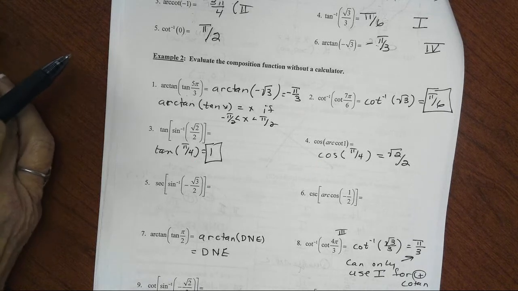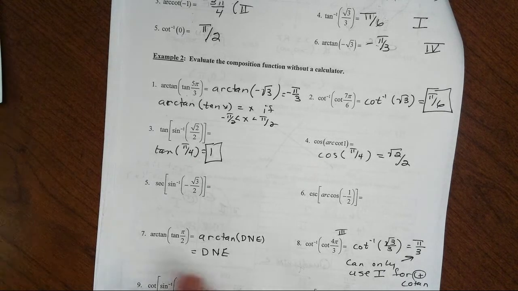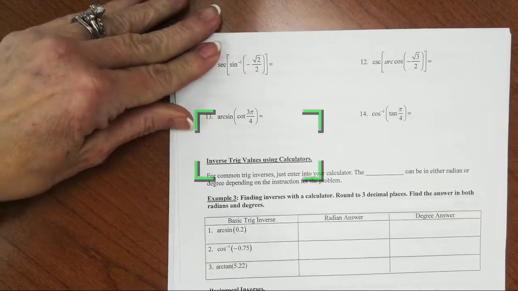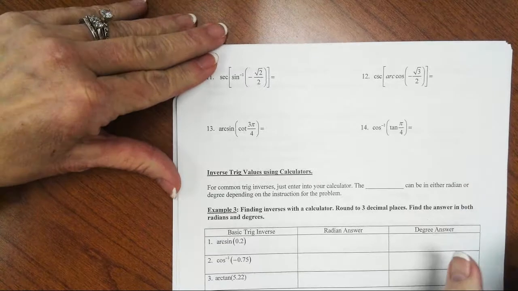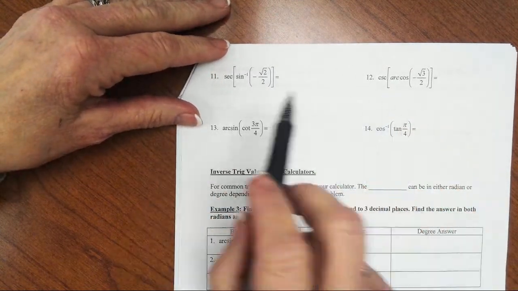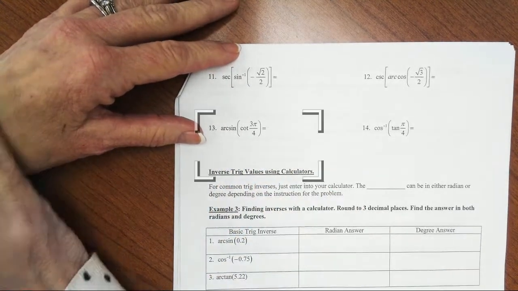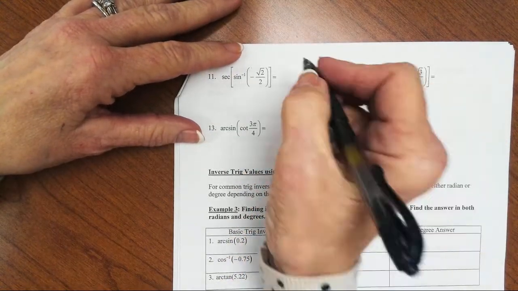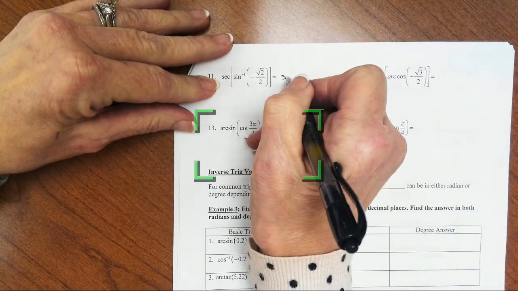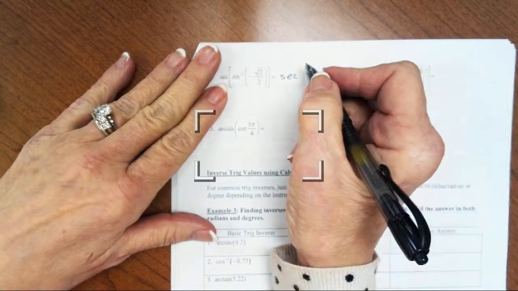Okay, let's look at some of the other ones that we'll be doing. Again, all the answers are on Blackboard in your notes section. The answer key has been posted so that you can check some more out if you want. The secant of the angle whose sine is the square root of 2 over 2. That's a little tricky because we have to do the reciprocal. But this is equal to the secant of the angle whose sine is negative square root of 2 over 2.